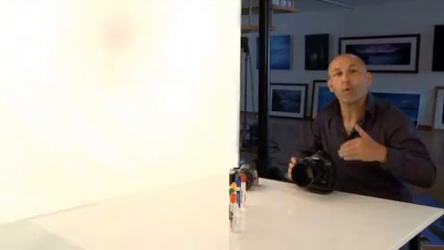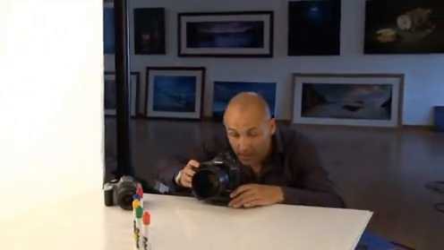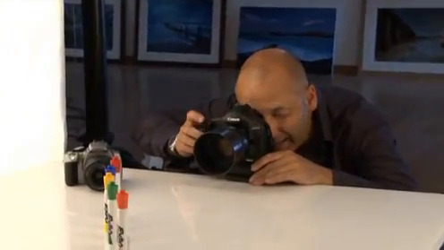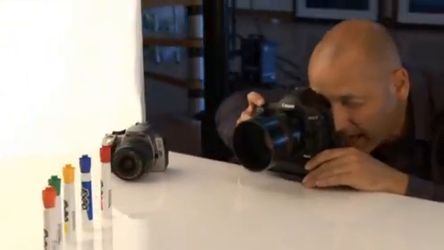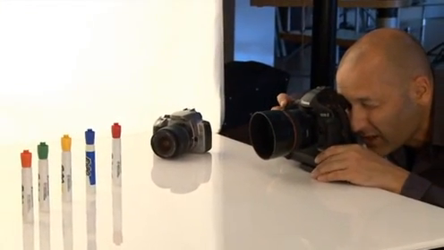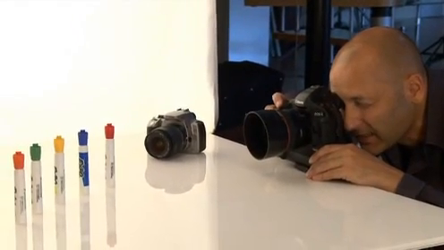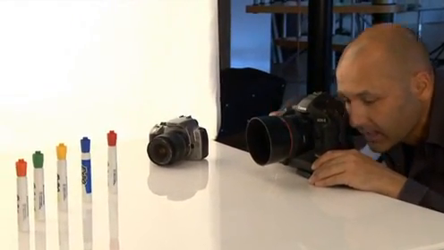And I'm going to have to compensate and bring the shutter speed right down to get the right amount of light back in on the picture. Remember, we're using the camera in manual mode, and that's the best way to do it to learn. And we'll take the same picture again, and there we go. Now look at this.